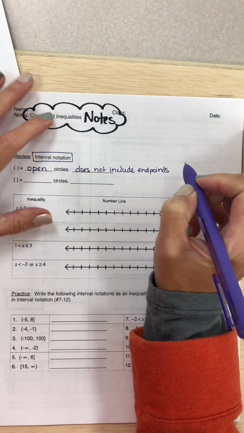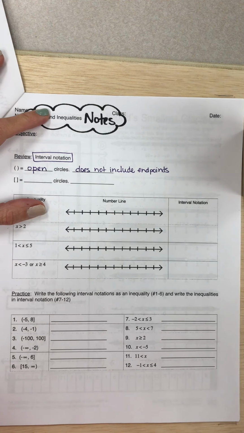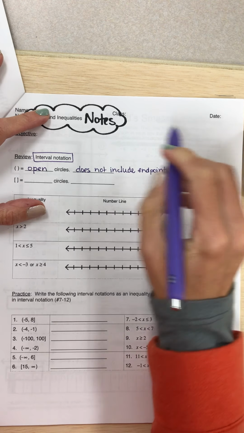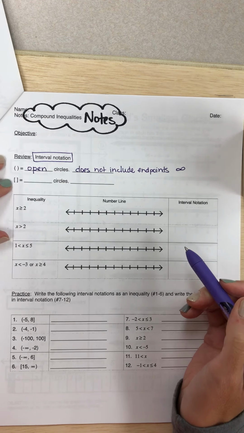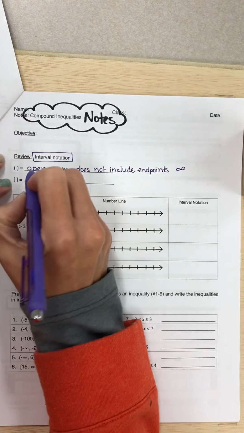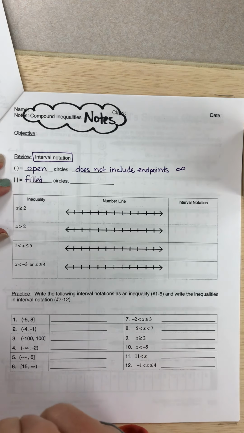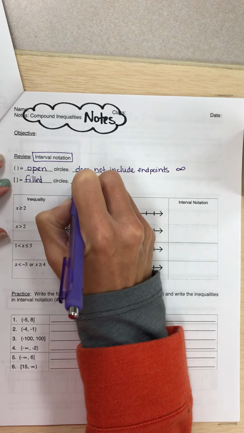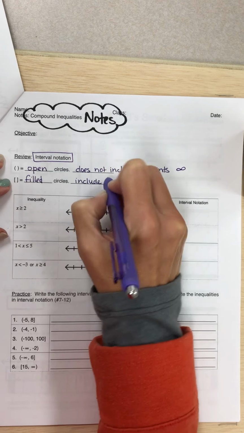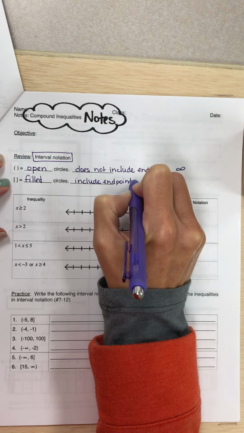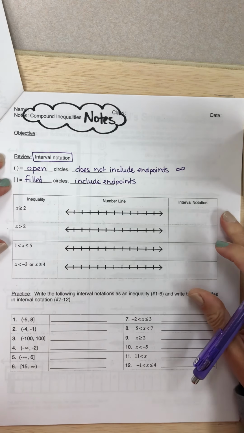So write that in. Also, when we're dealing with going toward an infinite amount, when we're dealing with infinity, it also would include parentheses. Brackets are those filled or colored in circles on the number line, which means it does include the endpoints. Endpoints are included when we're dealing with brackets.